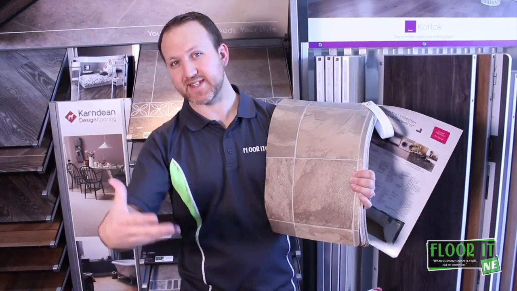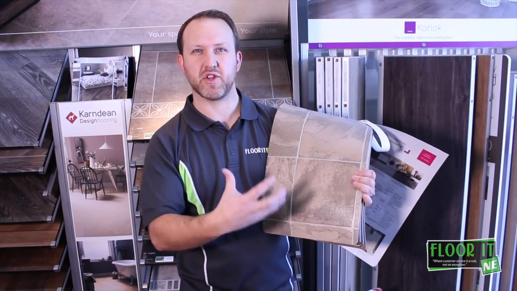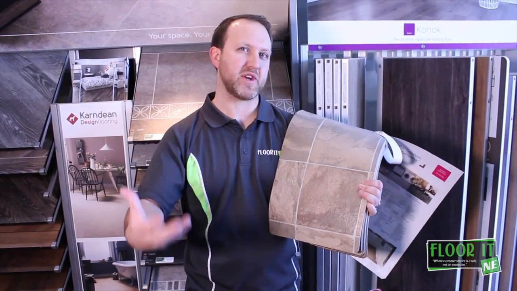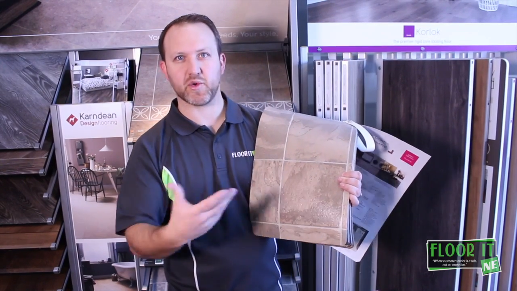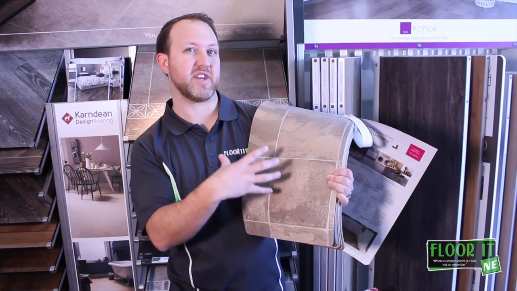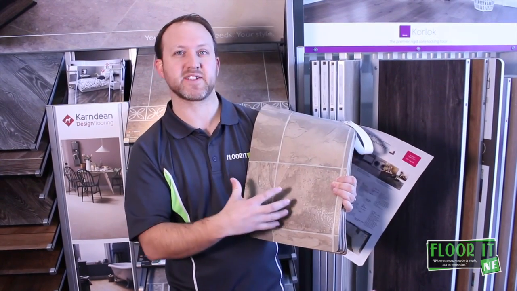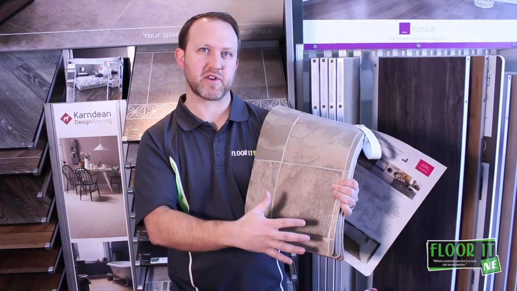So of course, as they moved forward, when they came out with vinyl, one of the improvements was they wanted it to look more real. They wanted it to look like real tile, real wood, or whatever the case was that they were trying to imitate. And so they created a high definition printed image, and then in order to cover that so it would wear better, they would put a clear coat over it.